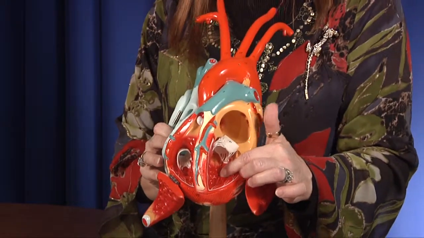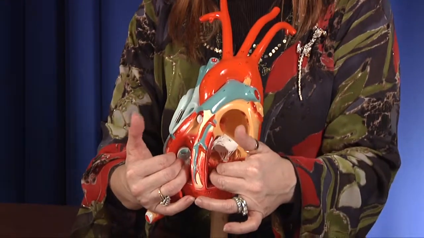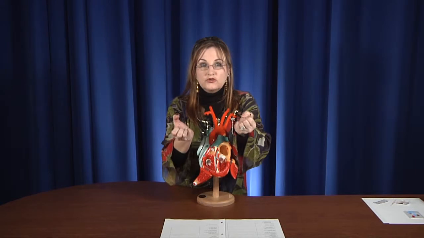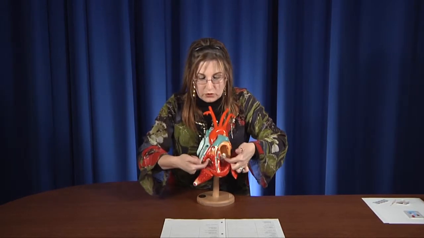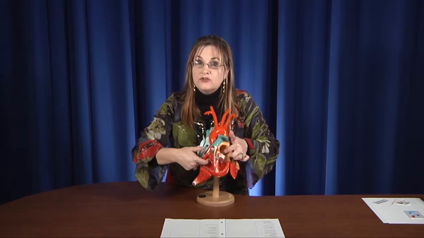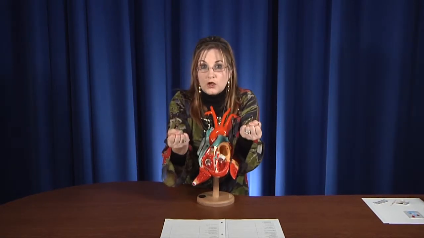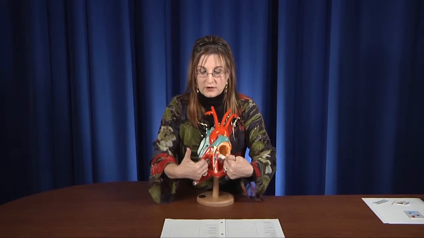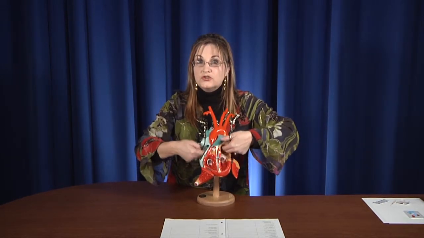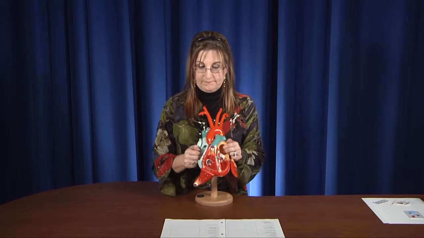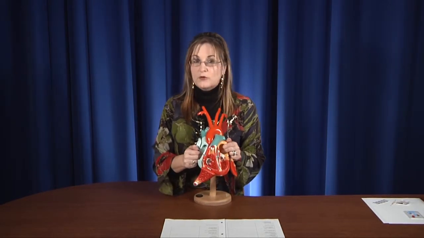Papillary muscles contract when the ventricles contract. So when the ventricles contract, they pull on the papillary muscles, which pull on the Chordae Tendineae, and your atrioventricular valves close so that blood goes out to the body and out to the lungs and not backflow up into your atria. All right, next we have your pulmonary trunk.